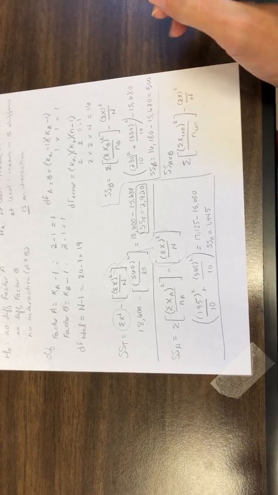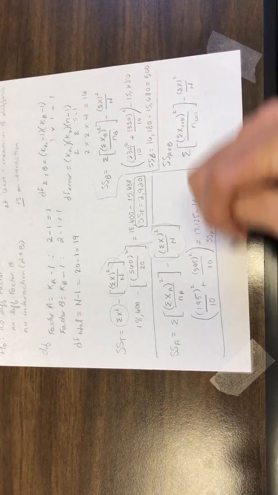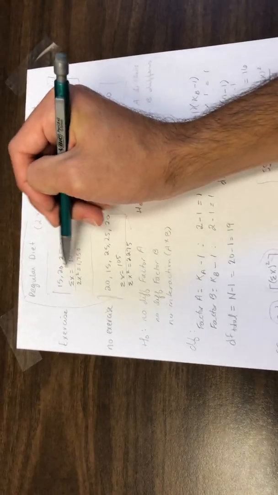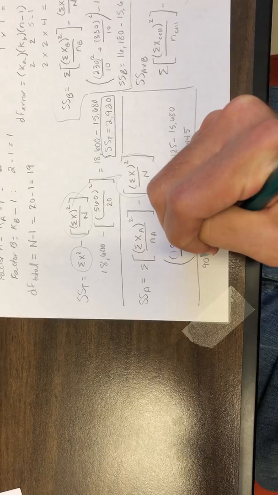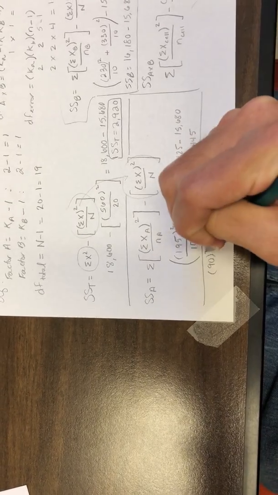So what does this look like? Well, this is just this. We have the sum of the x's in the first cell is 90. So 90 squared divided by 5, because there's 5 numbers in that cell.